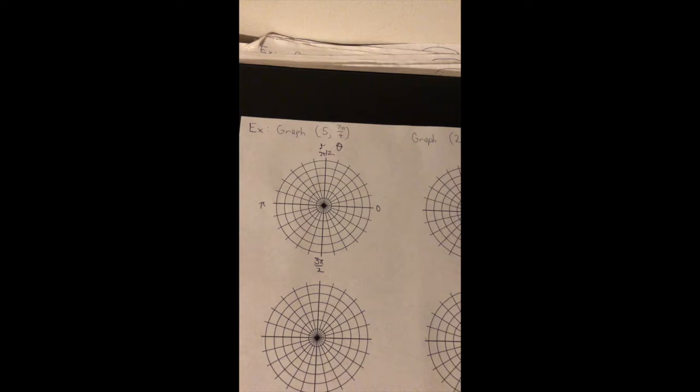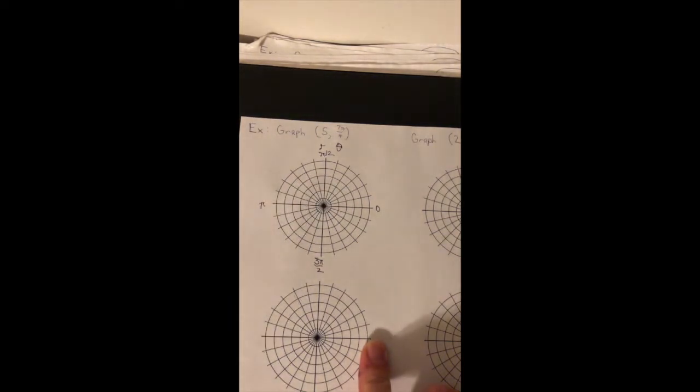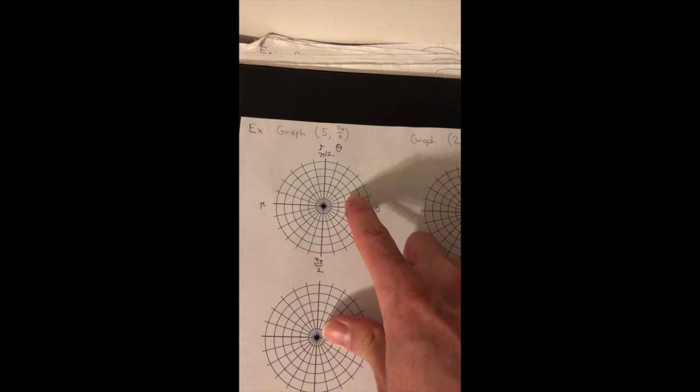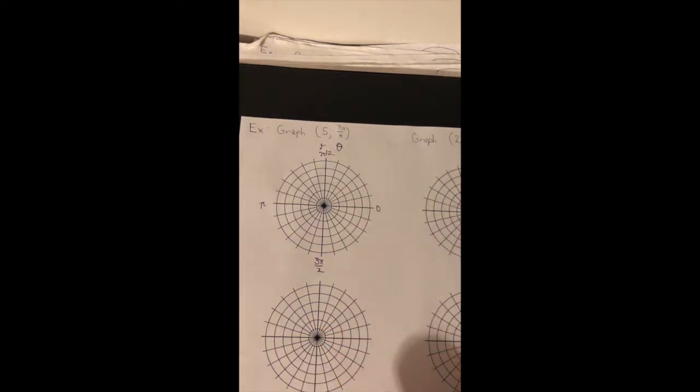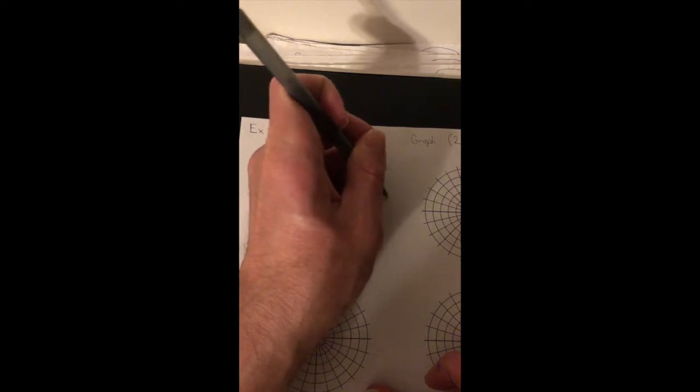And you'll notice that there are 1, 2, 3, 4, 5, 6 angles measured out between 0 and pi over 2. So if you do the math there, you can verify to yourself that each branch that we have here is pi over 12 radians. So we've got pi over 12.